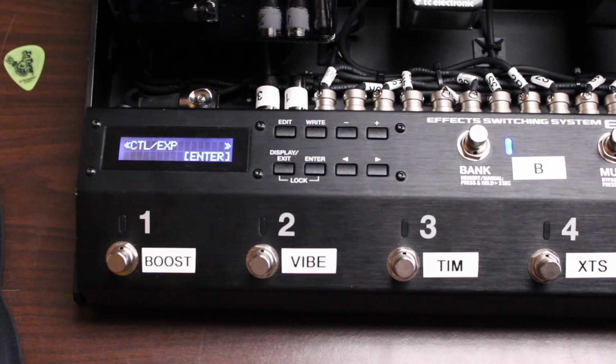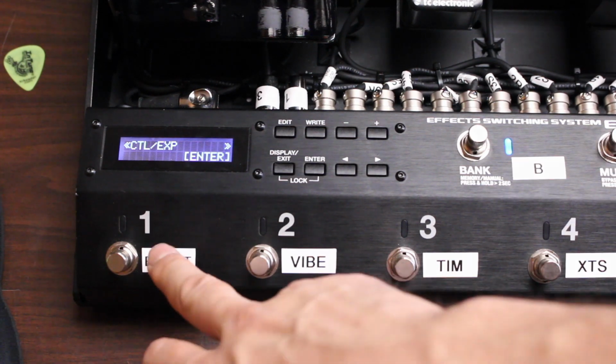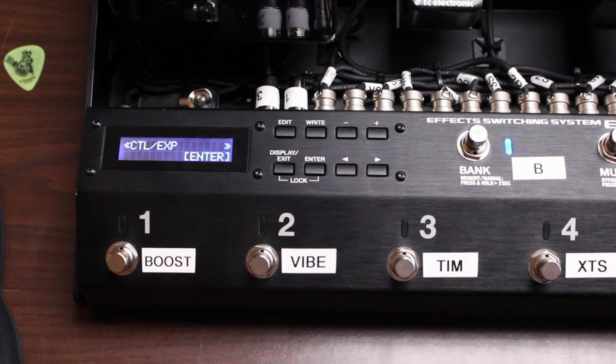Okay, so now we're going to cover another really cool function of the ES-5, and this is how to assign functions to switches. So maybe you want switch 5 or switch 4 to bring up a MIDI preset, and again, you can do this a different way for MIDI, but maybe you want switch 4 to switch a relay as well that's not defined in the patch, or maybe you're using this in a sense where you don't want these all to be programmed patches to use in manual mode, for instance.